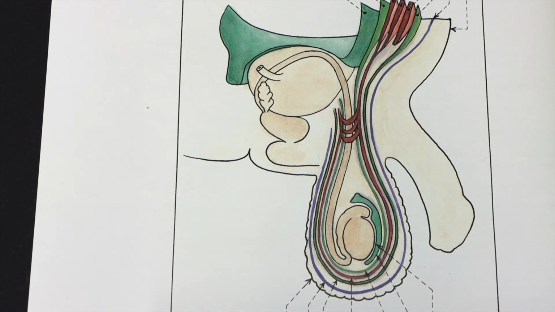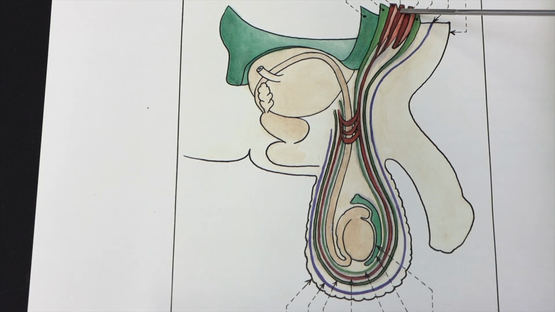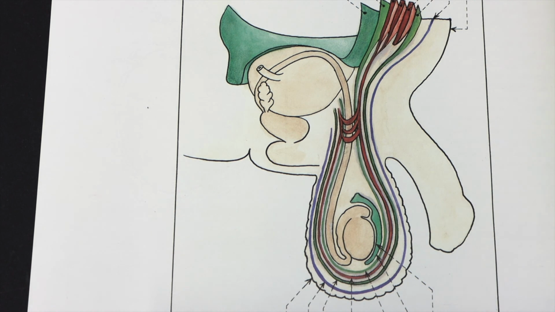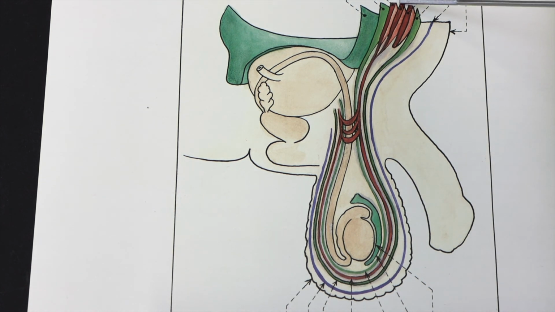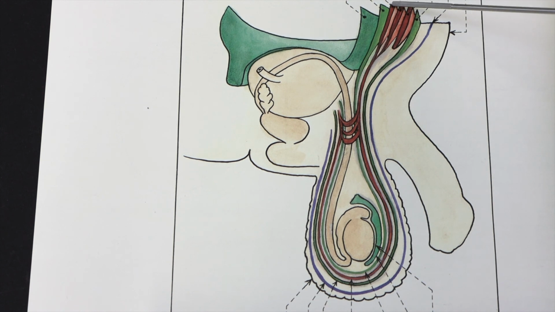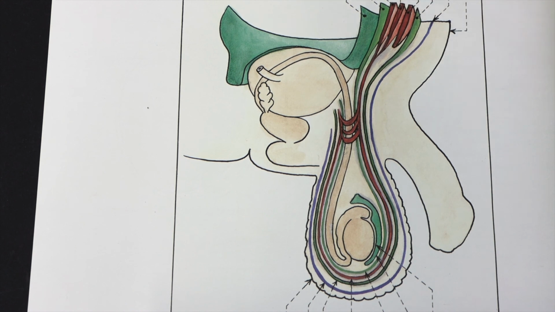The cremaster muscle is a skeletal muscle that is innervated by the genitofemoral nerve, which we are going to discuss in the nervous system, and it corresponds to the internal oblique abdominis muscle and transversalis abdominis muscle. And then finally, after the transversalis abdominis muscle, we have another fascia, which is number 7 here.